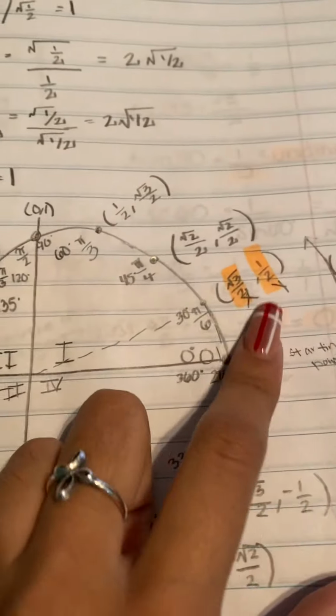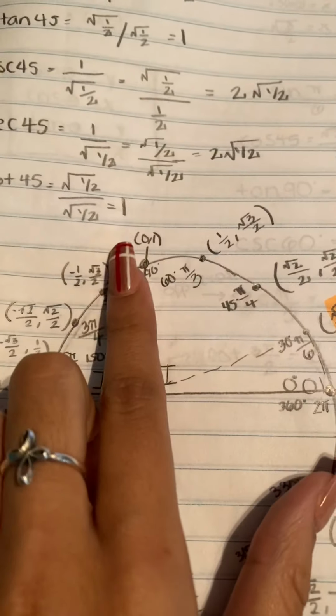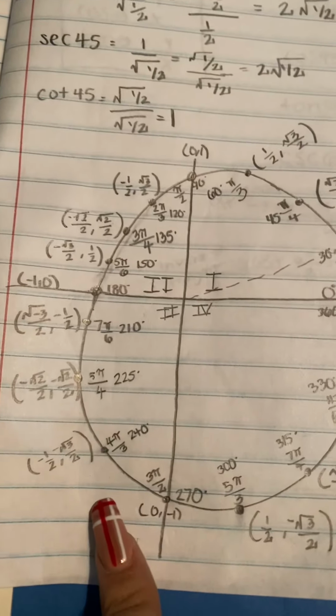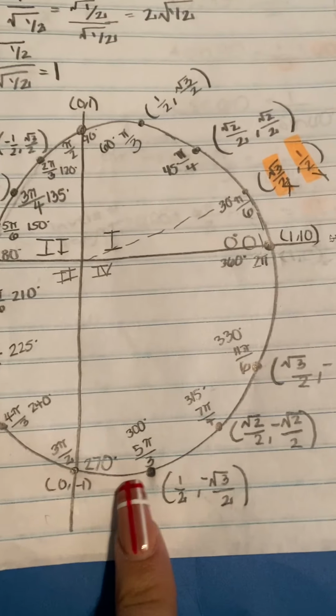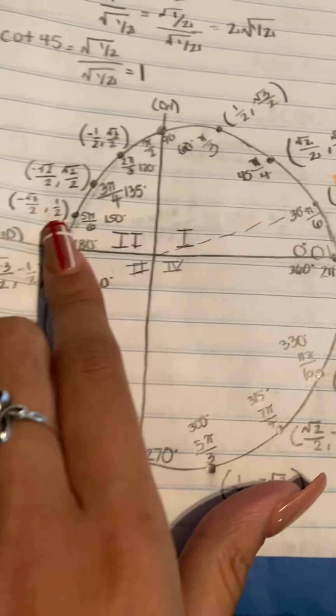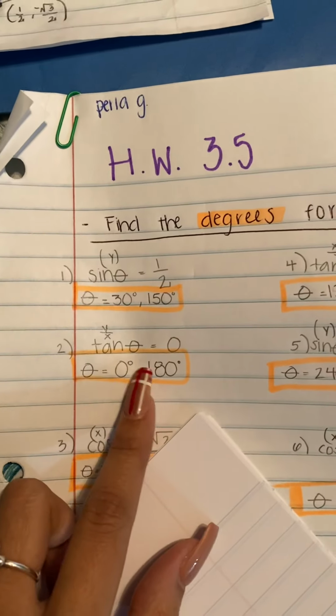So when we go 30, we just go 150. That's negative. Don't mind my nails, they're already ugly. So at 30, y equals 1/2, and at 150, y equals 1/2, because that's x and that's y. So 30 and 150.